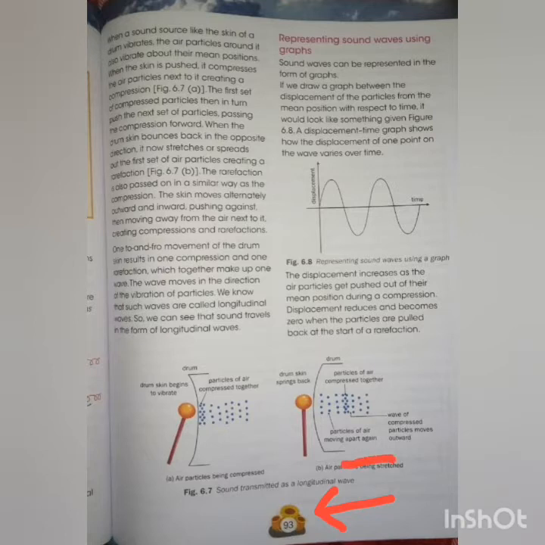Now, when the skin of the drum moves backward, what happens? It pulls the air particles above it also backwards. As you can see, here the blue dots are a little bit far away from each other, because the skin of the drum has now moved back, so it has also pulled back the air particles above it. It now stretches or spreads out the first set of air particles, creating a rarefaction. This region is known as rarefaction. The rarefaction is also passed on in a similar way as the compression.